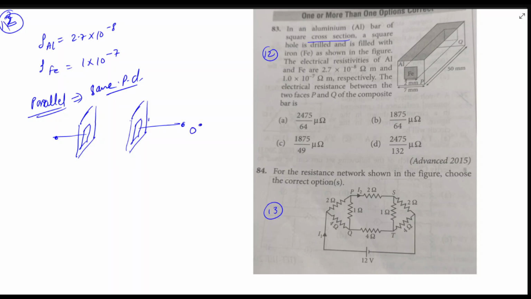So this is, let's say, 0 volt, and this is, let's say, 100 volt. Now, every point on these will be at 100 volt, and every point on these will be at 0 volt. So we can say this iron part in the middle, its potential difference is 100 volt, and similarly, this aluminium part, its potential difference will be again 100 volt, right? All these points which are connected with 100 volt have potential difference 100 volt. Similarly, at this end, all the points will be at 0 volt. Hence, these two parts are in parallel.